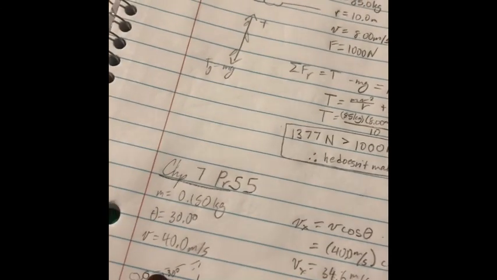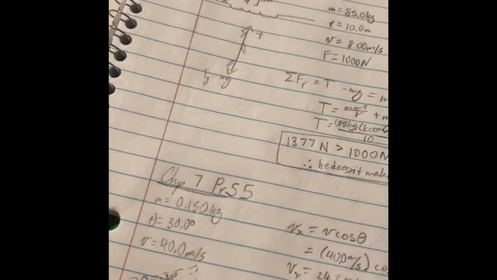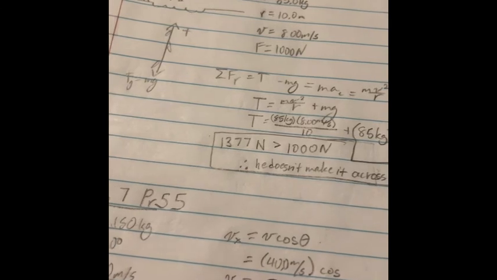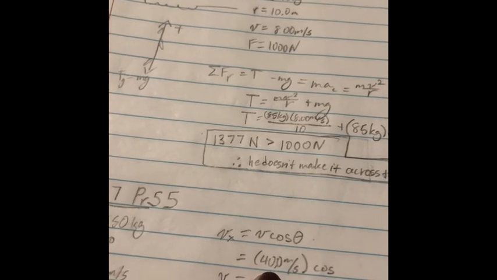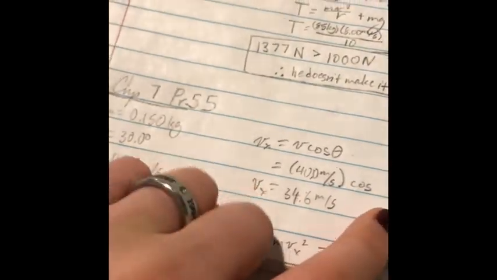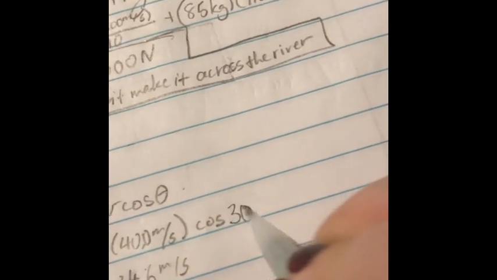So we find out that it's going to be the velocity times the cosine of theta, which is the velocity that was given, 40 meters per second, times the cosine of 30 degrees, which is going to be 34.6 meters per second.